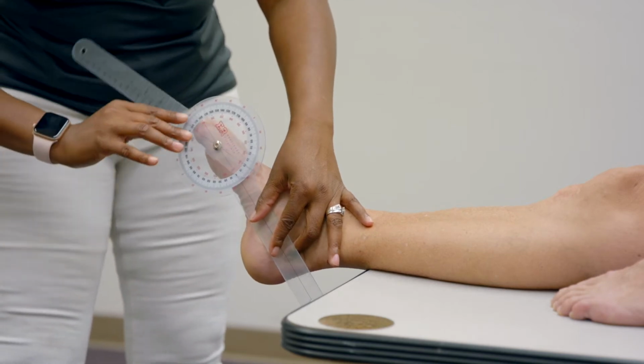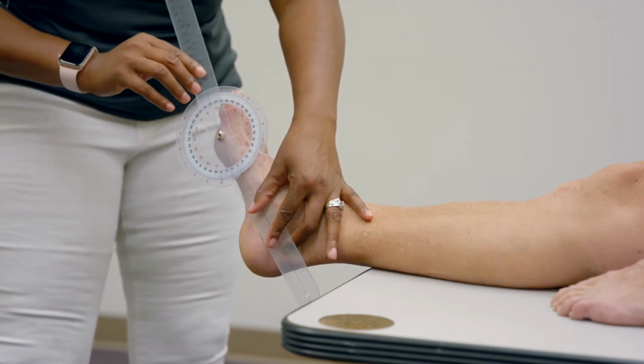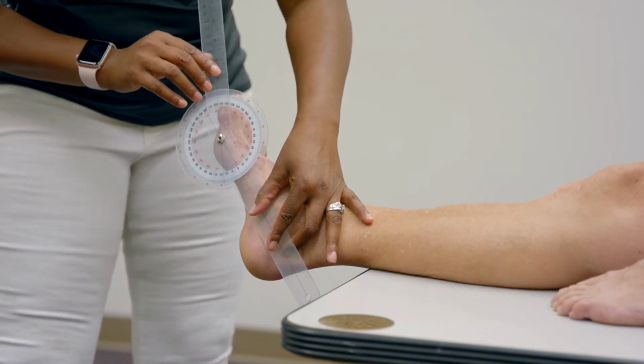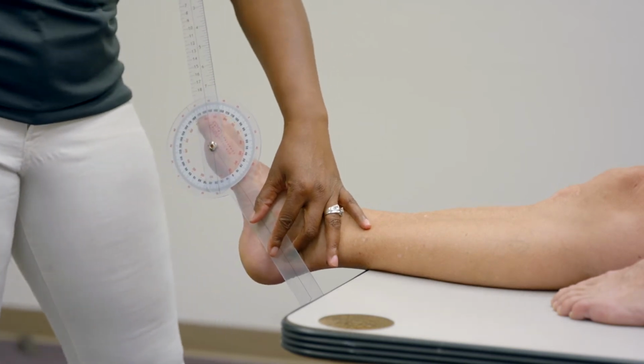And then we're going to go back to neutral, which is 0. We're going to have that patient extend for us, or bring her toes up. This patient has approximately 25 degrees of toe extension. So the question really becomes, class, what are normative values? In other words, what's normal so that you can figure out what's outside of normal, yes?